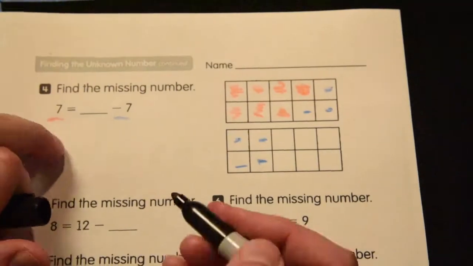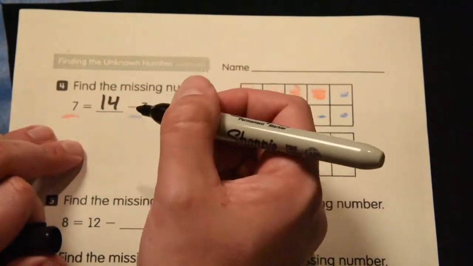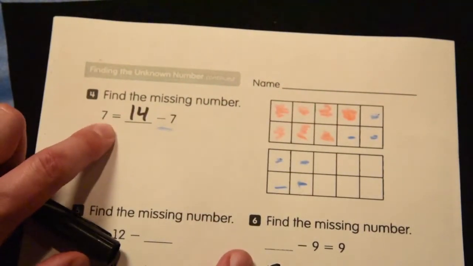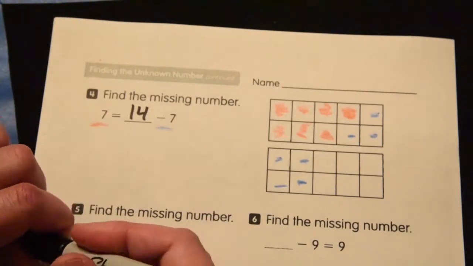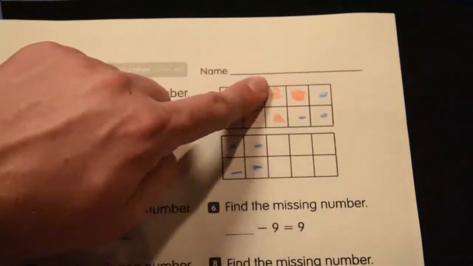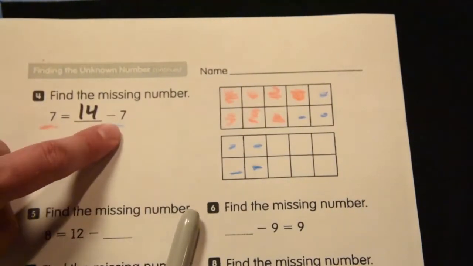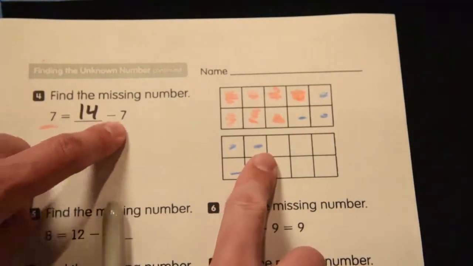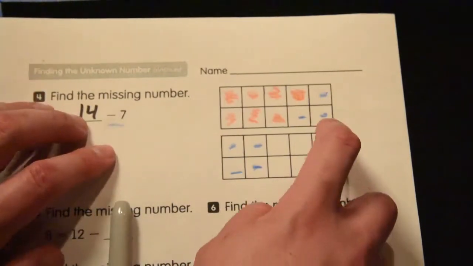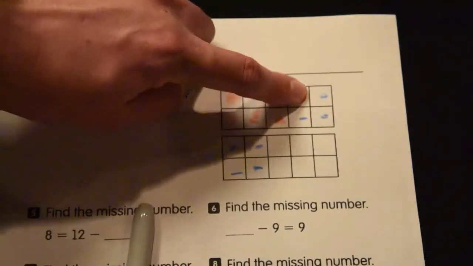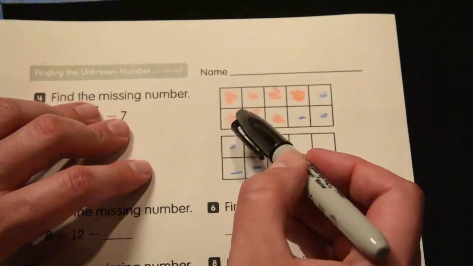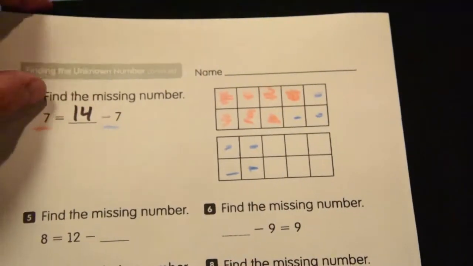Oh, hey, look at that. So 7 equals 14 minus 7. Is that right? So let's look. We have 14 here, and let's take away 7. How many oranges do we have left? 7.